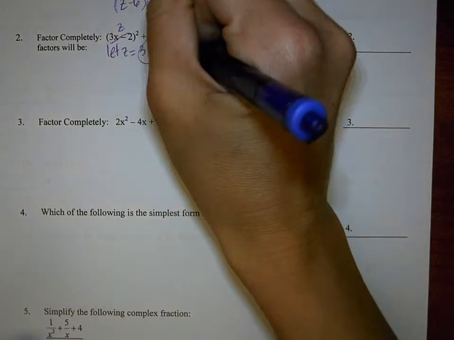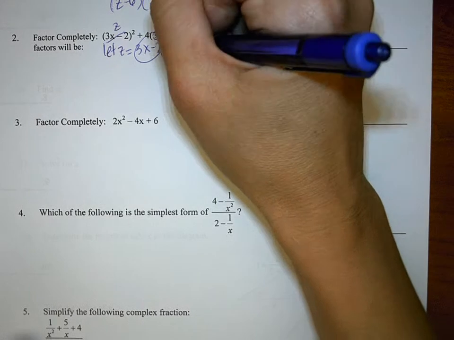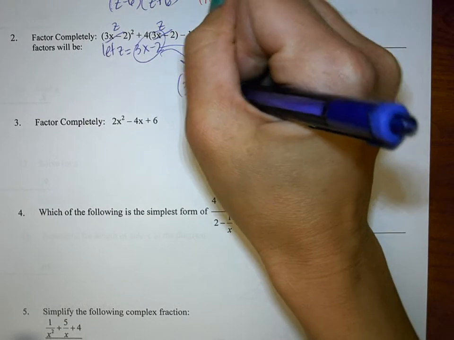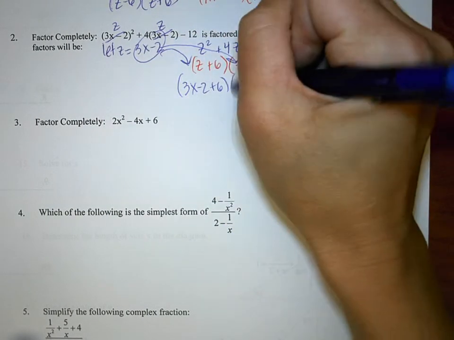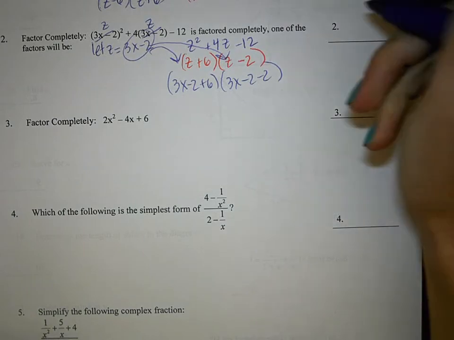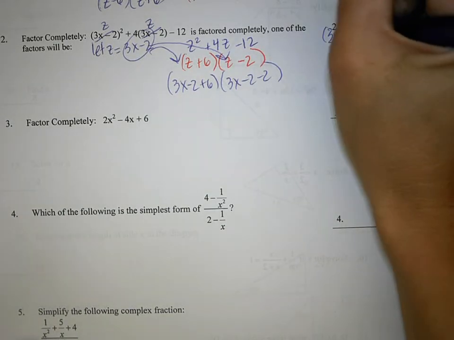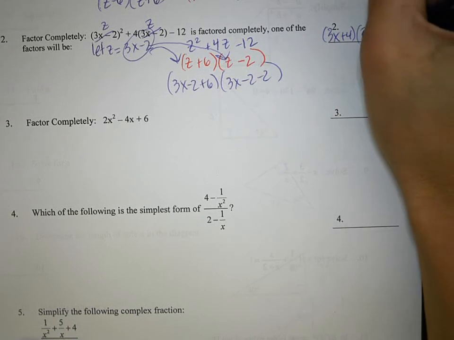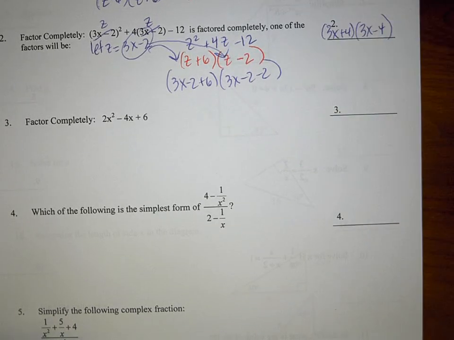No. So we're going to take 3x minus 2 and plug it in for our z's. We have 3x minus 2 plus 6, 3x minus 2 minus 2. Combine our like terms, and I get 3x plus 4 and 3x minus 4.